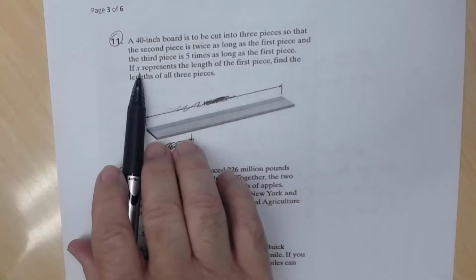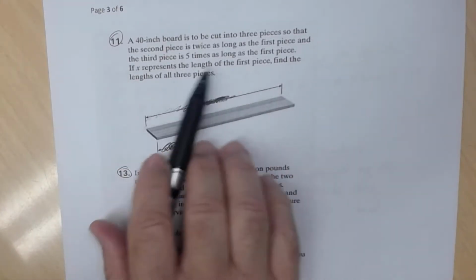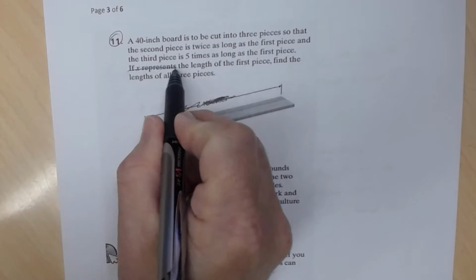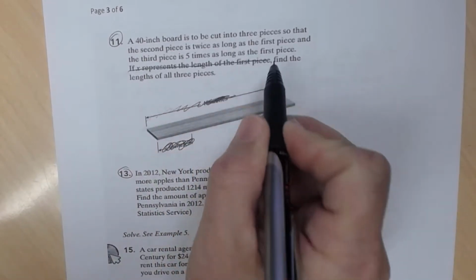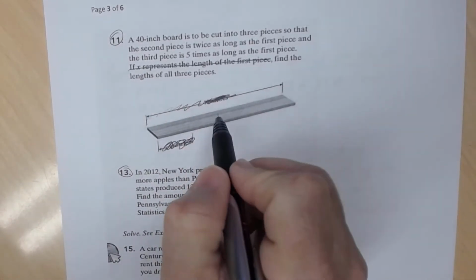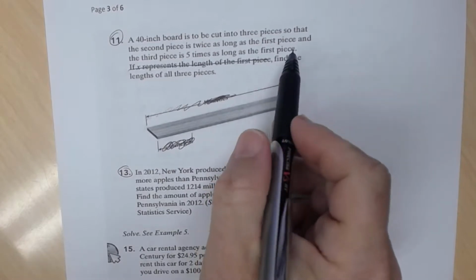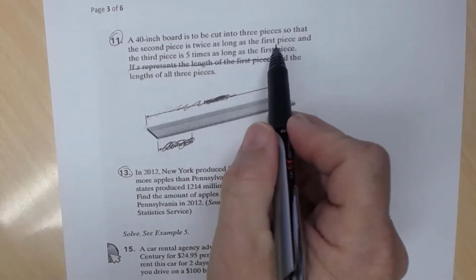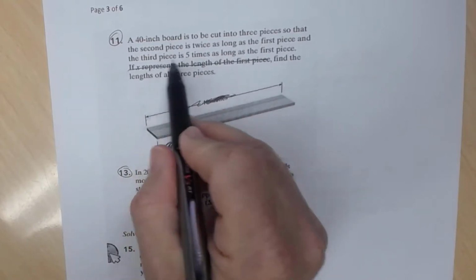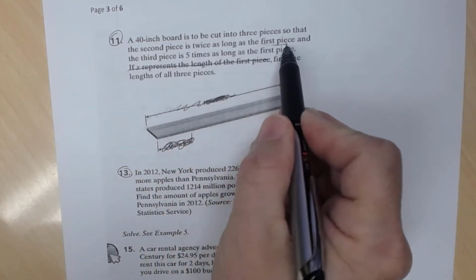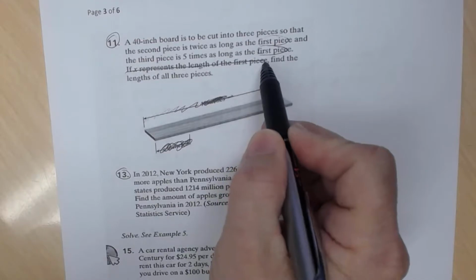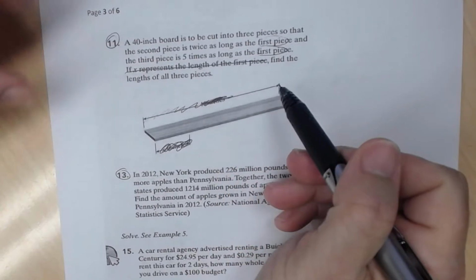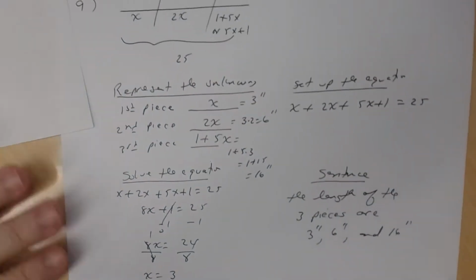Here they tell you to let x represent the length of the first piece, but that's not going to happen. You're not going to be told that, you'll just be told to find the length of all 3 pieces. What you have to remember is that the second piece and the third piece are both represented in terms of the first piece. So you're going to let x be the length of the first piece. When we do number 11, it's the same idea as number 9.